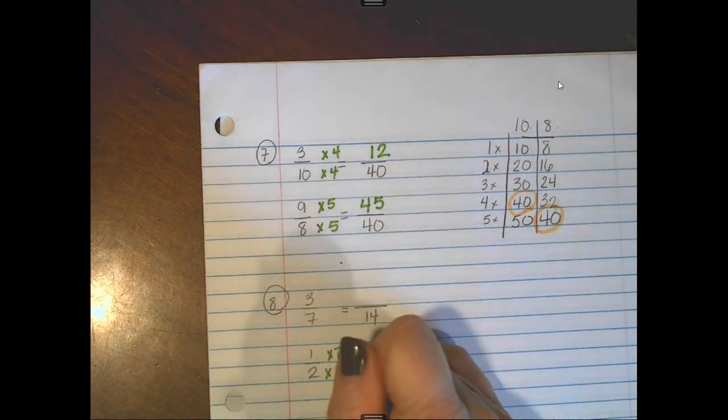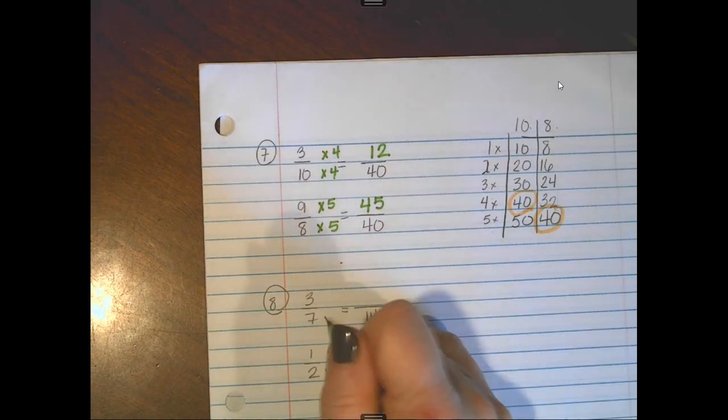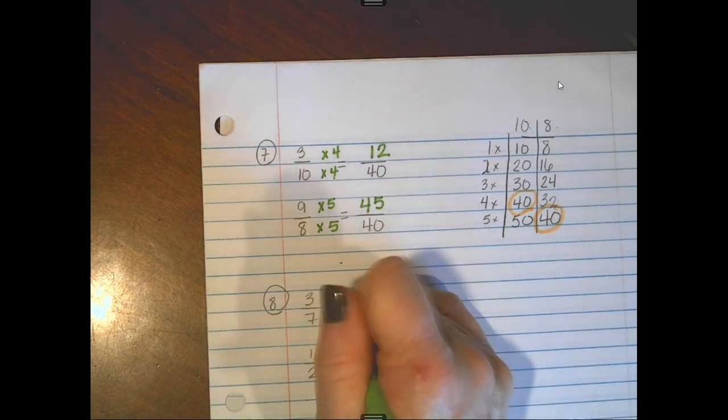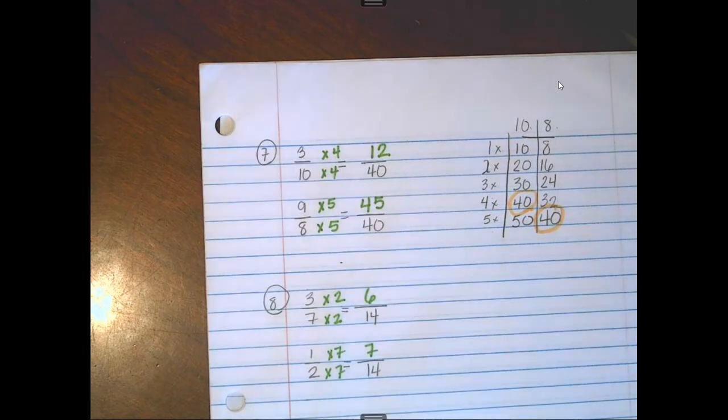So 1 times 7 gives us 7. 7 times 2 gives us 14. 3 times 2 gives us 6. And now we have two equivalent fractions with like denominators for our original fractions. So I'm going to leave you with these 8 problems and let you start working on your practice buddy.